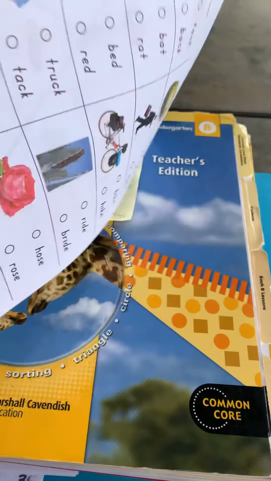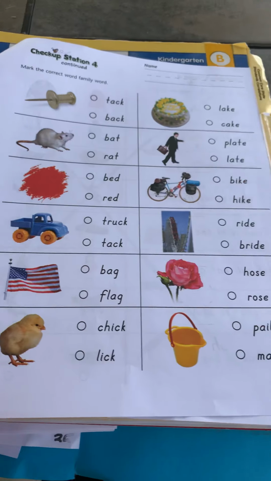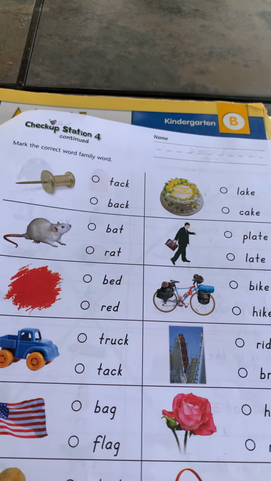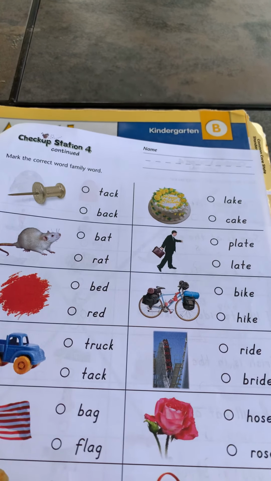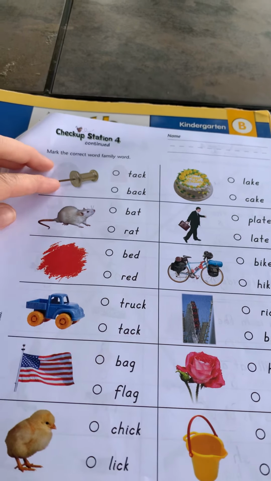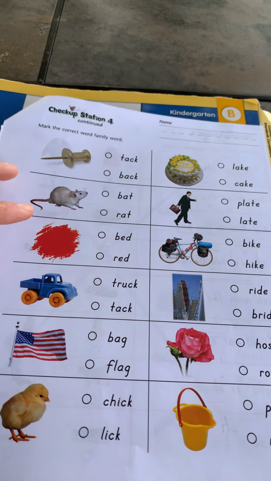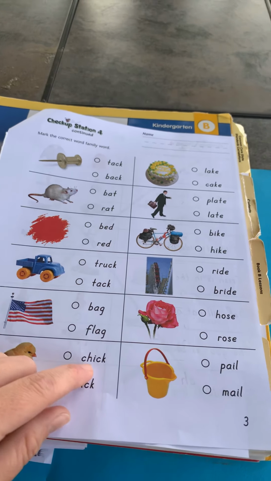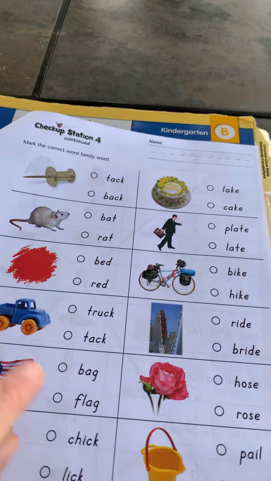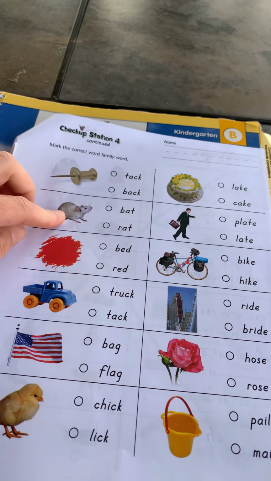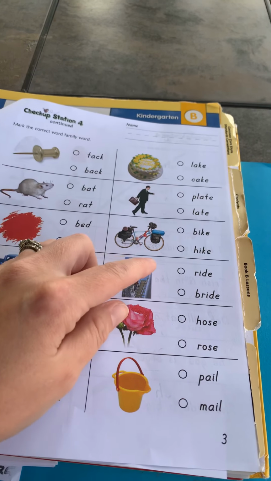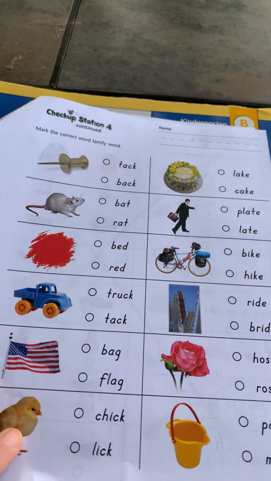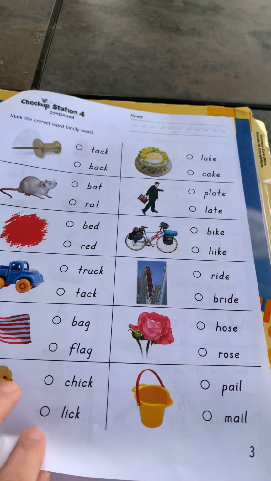We're gonna then go to page 3, and it says mark the correct word family word. Okay, so again, they're looking at each one of these pictures, and they need to read each one of the words. Okay, and they're going to be marking the correct one. All right, so all through these. Again, if you guys have any questions, moms and dads, reach out and I could clarify any pictures or anything for you.